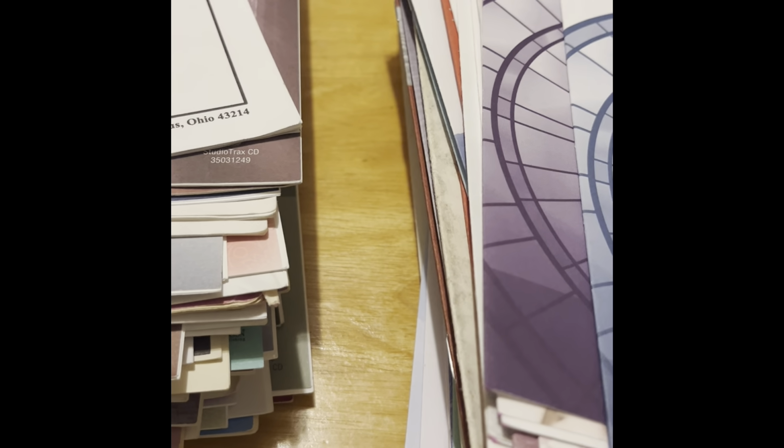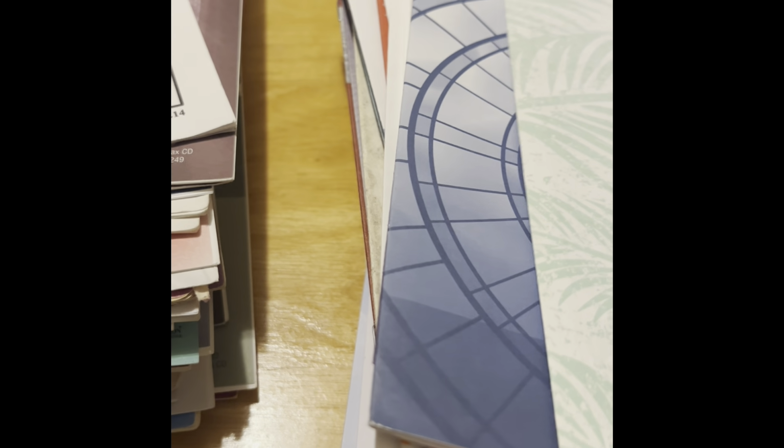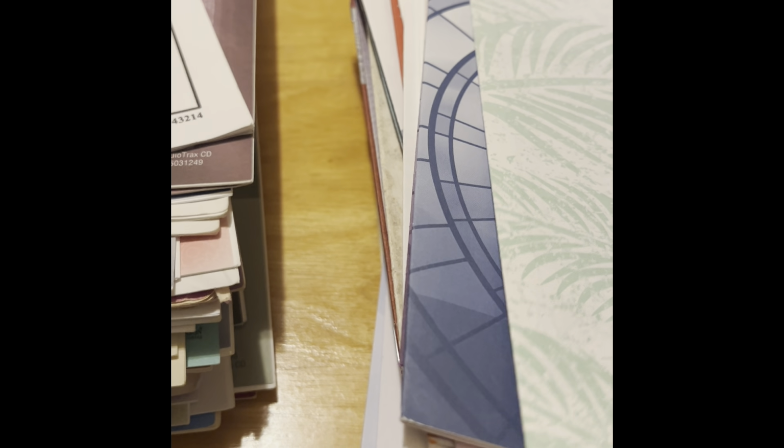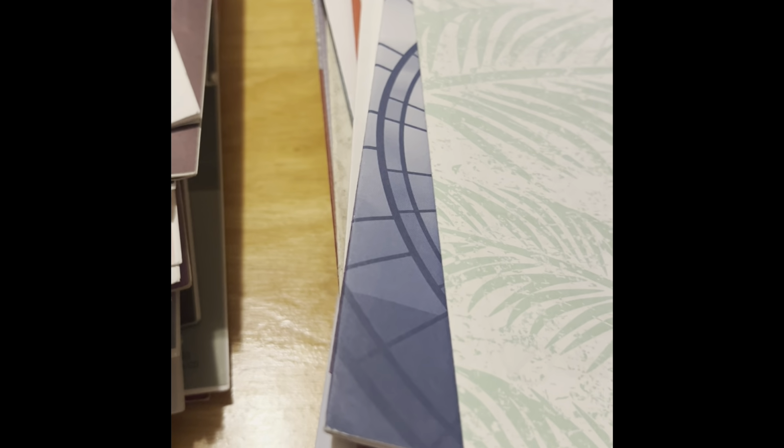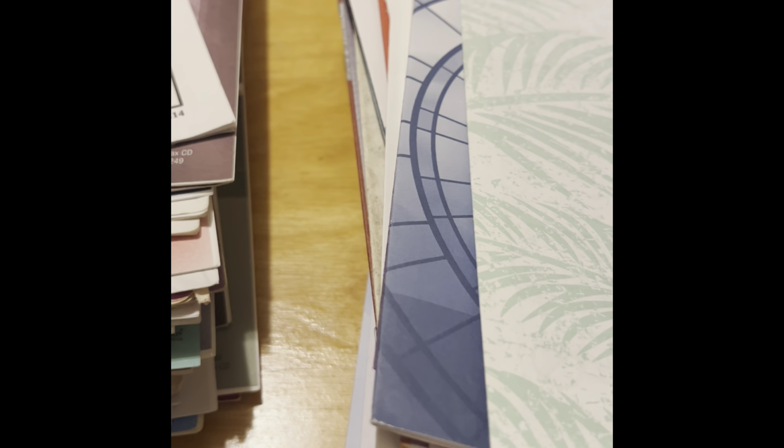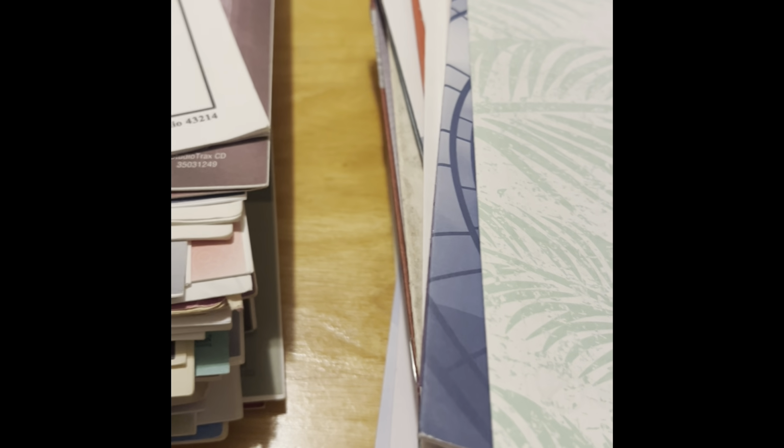What I'm doing is I've started alphabetizing these Octavos, at least the ones I pulled off of the bookshelf, and I'm entering them into Airtable. The information that I'm entering, let me start from the top.